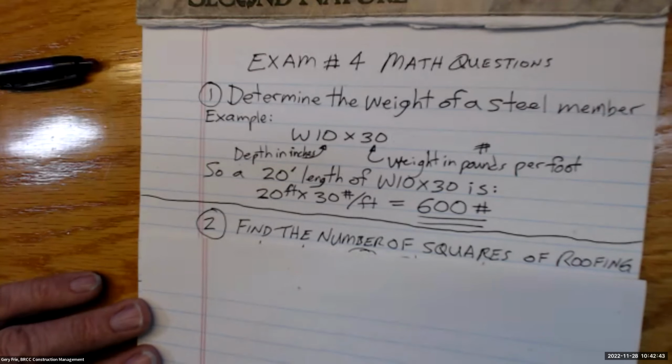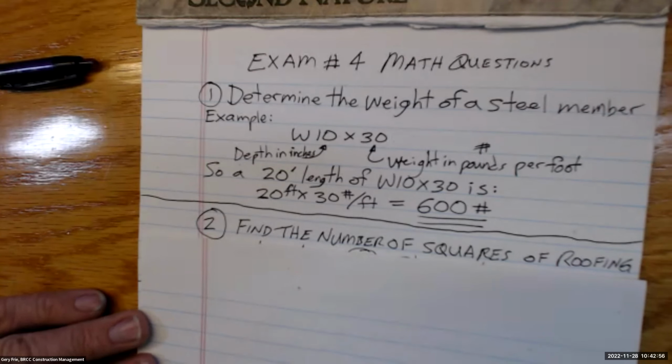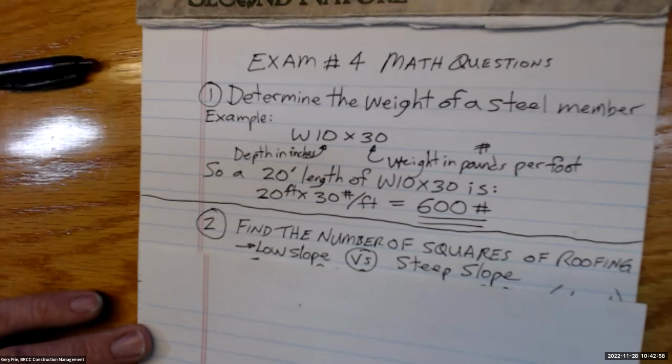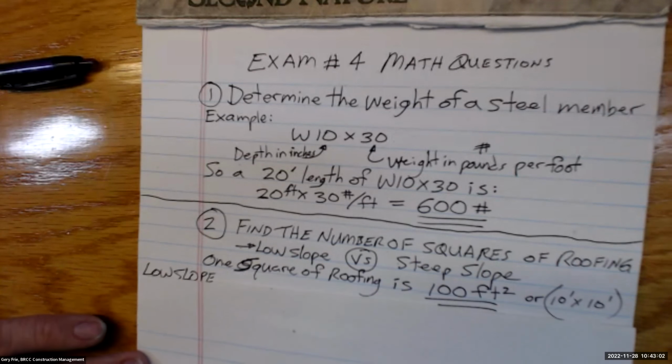If it's a 2 in 12 slope or less, a 2 in 12 slope or 1 in 12 slope, a 1/4 inch in 12 slope, all of those are legitimate slopes for low slope roofs. They're going to have a membrane. They're not going to have shingles. So in low slope compared to steep slope, first of all, with low slope, let's look at the problem.